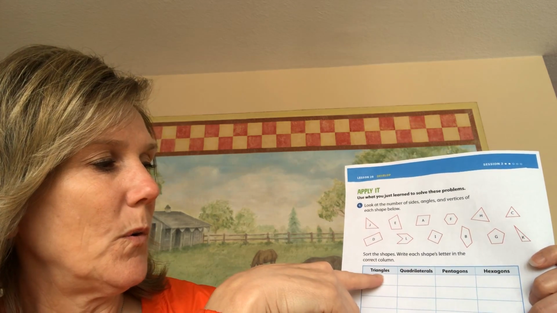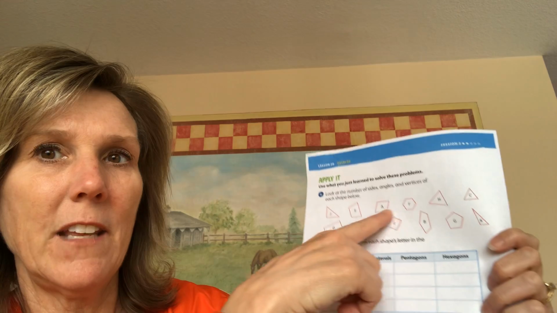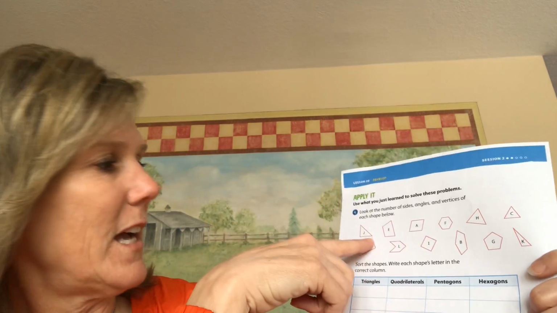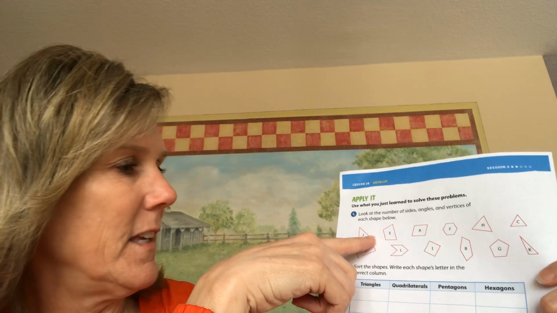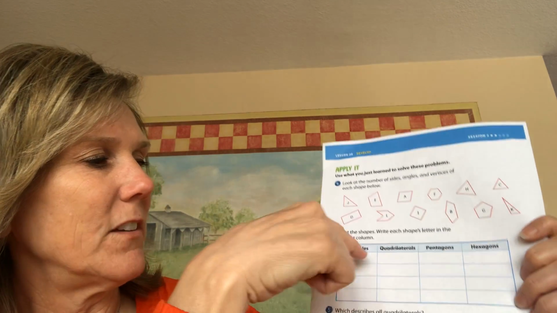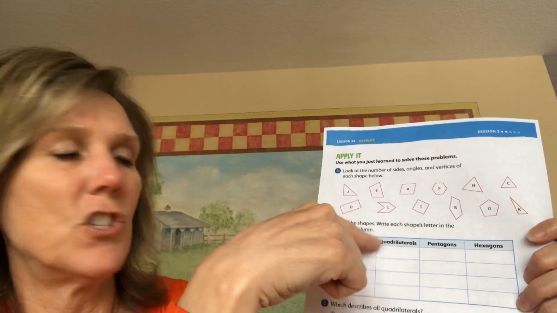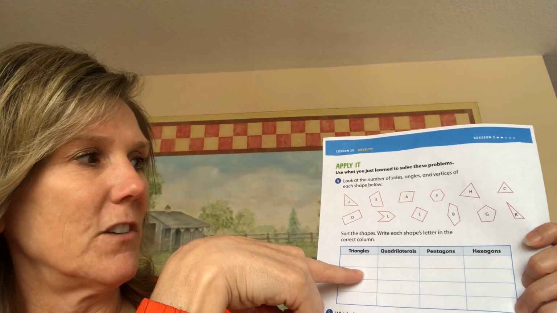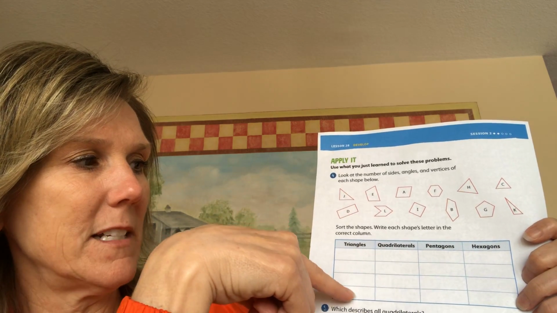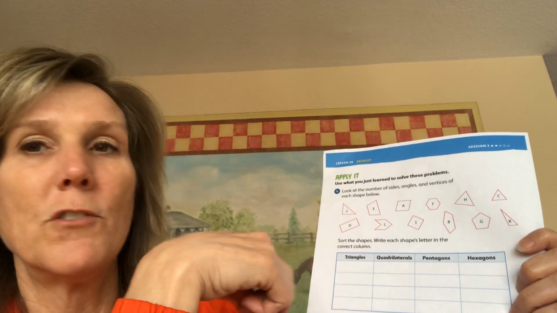So, triangles. Any of these up here that are triangles, you're going to write the letter here. So I'd say letter J has 3 sides, 3 angles, 3 vertices. It's a triangle, so here I just write the letter J, and then I'm going to move down to here to see if there's another triangle. So you're going to just fill in 1 for each box, and then you'll go to quadrilaterals.